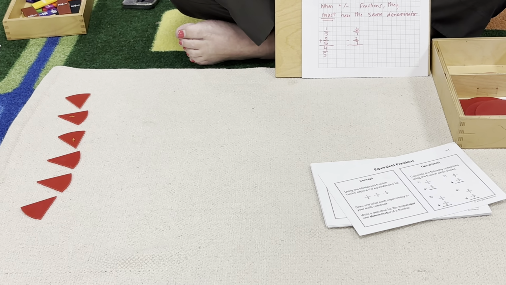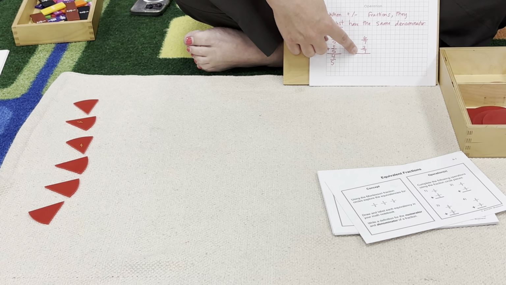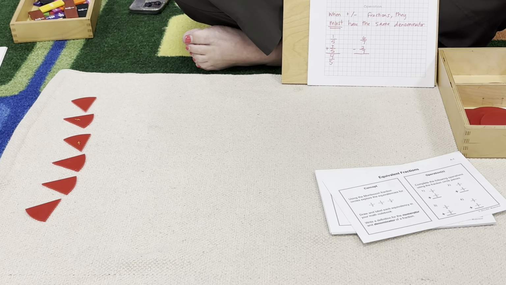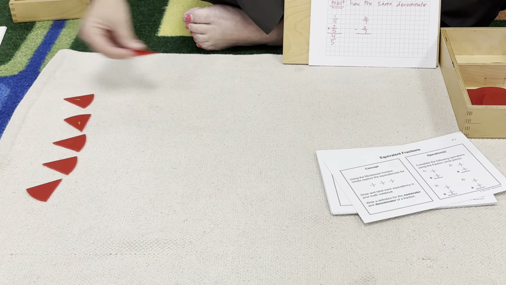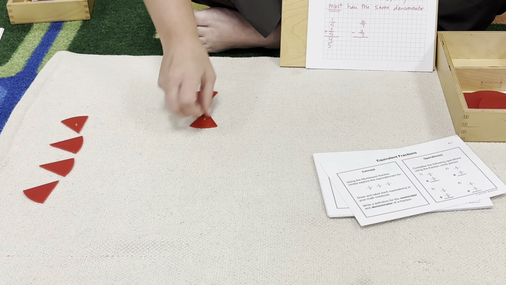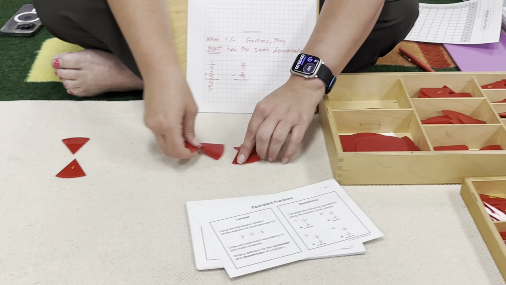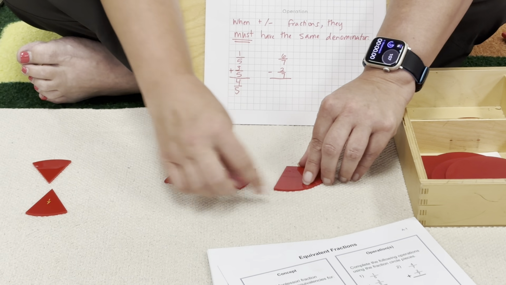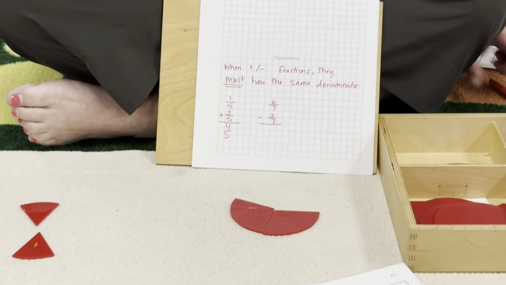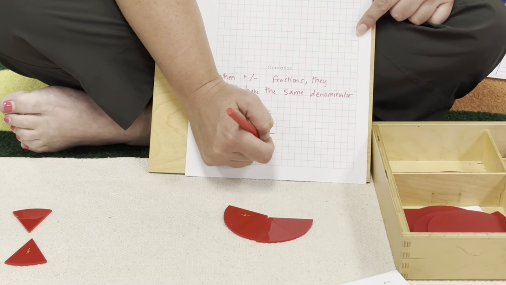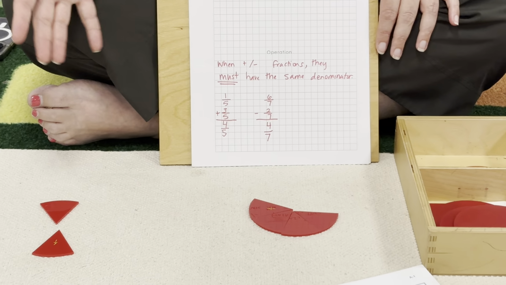How different are they? And so I start by building that minuend, 6/7, and I'm going to subtract 2/7. So I'm not going to get them from the box, right? Because we're going to take them away from what we have. Because when we subtract, we are taking away. So I'm going to take 1/7 and I'm going to take 2/7, and then what's left is the difference. So I'm going to move these over here. And the difference is 1, 2, 3, 4/7. And so they work on that for a while.